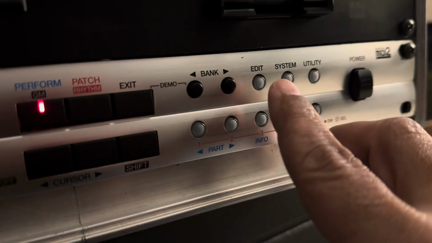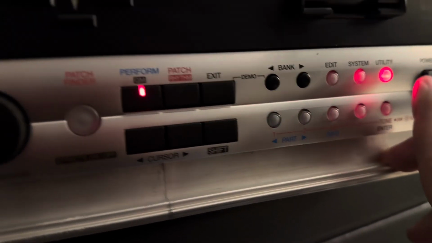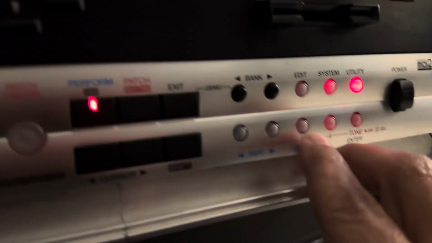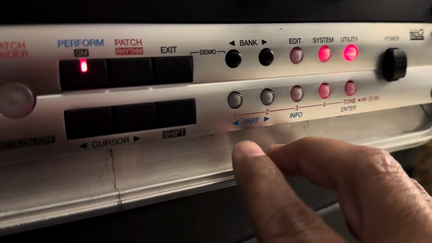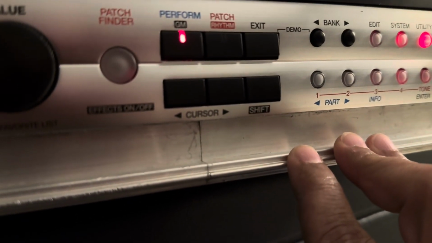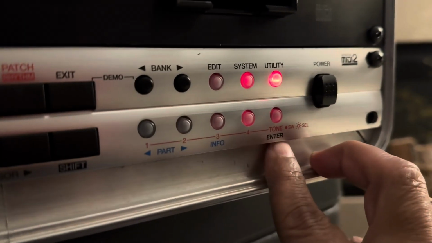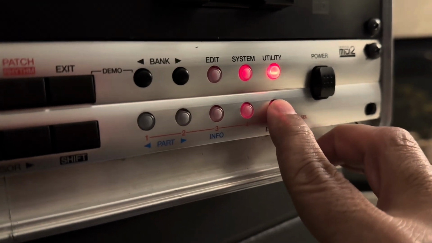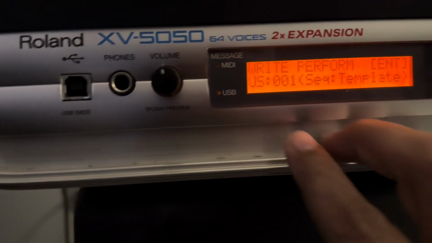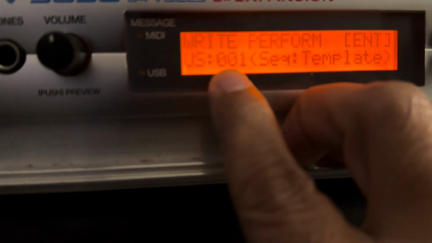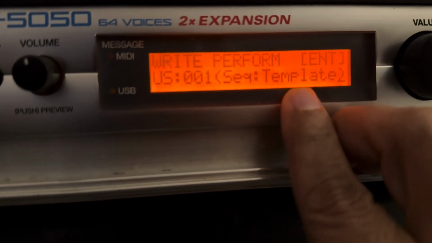Got a little asterisk here. Means you've edited it. Come over to utility. Press utility. It's asking you to write the performance by pressing enter. You press enter. It's down here. And it's complete. So I've saved this as my user 001 sequence template.